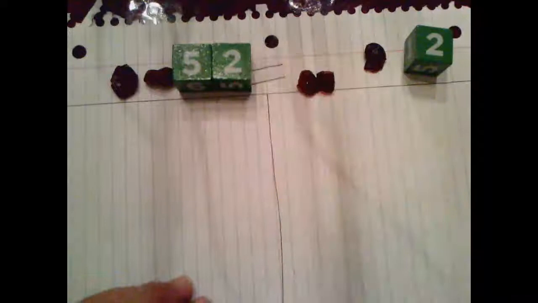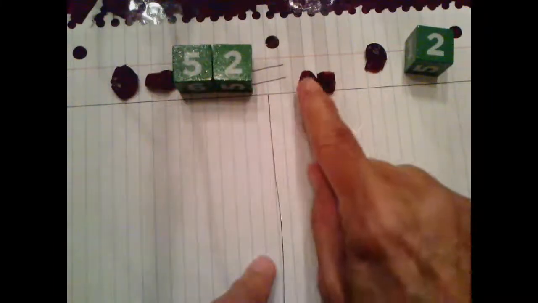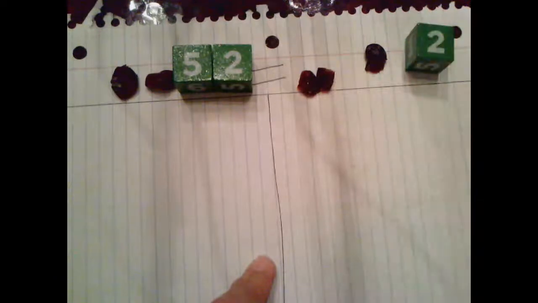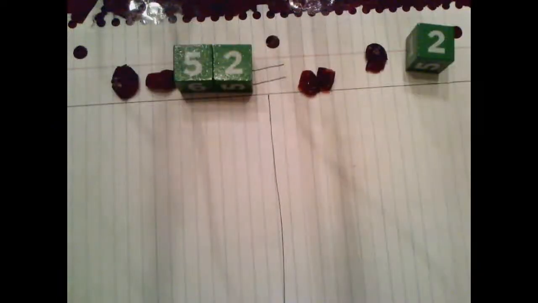And so now I know 5, 10, 15, 17. So my check is 17 equals 17. So that's your new work for lesson 5.